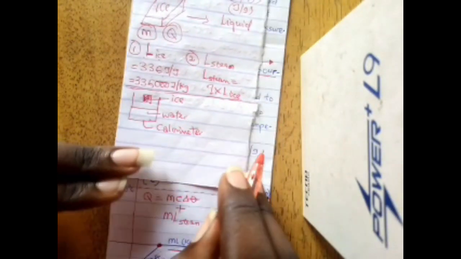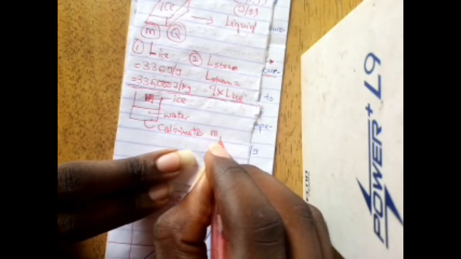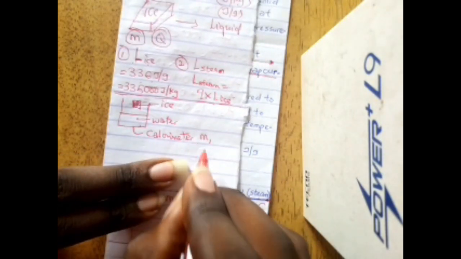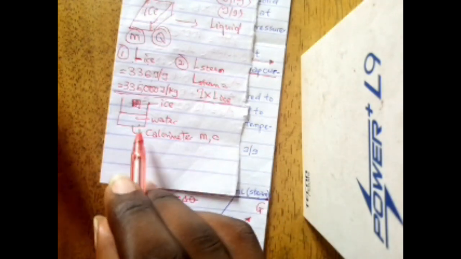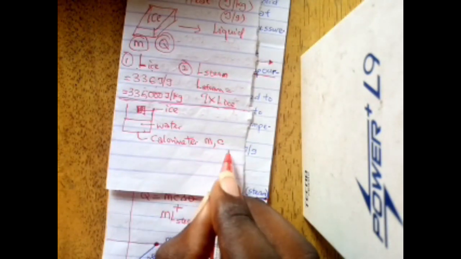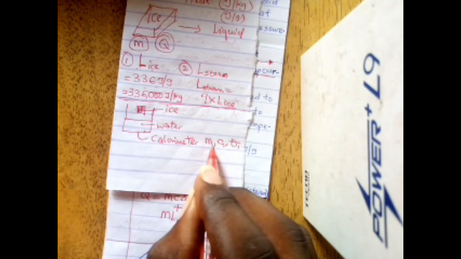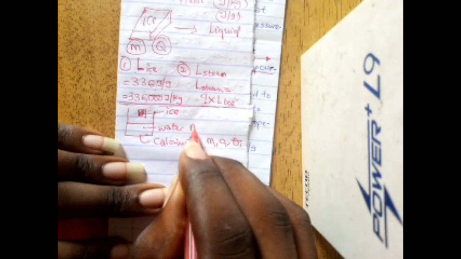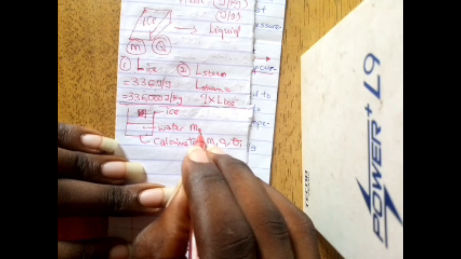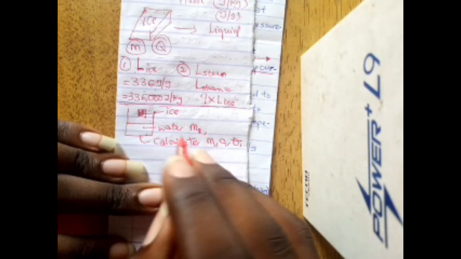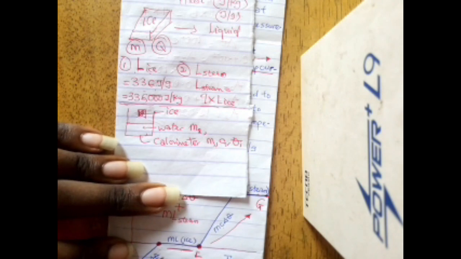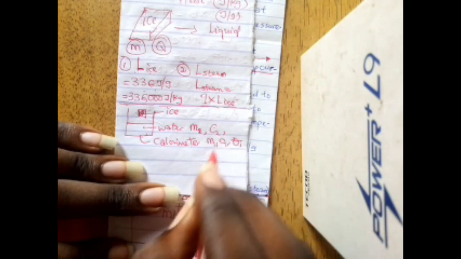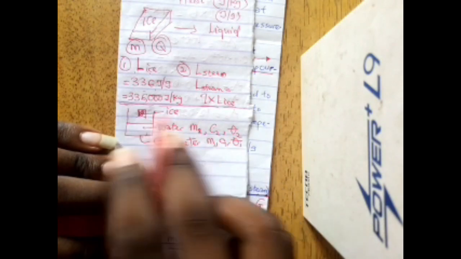Now you have a calorimeter of a certain mass, and the calorimeter has its specific heat capacity. The heat required to raise the temperature of the calorimeter, now let's say it's a copper calorimeter, it has its own specific heat capacity, and also it has its initial temperature, theta 1. Now the volume of water also in the calorimeter has its own mass, m2. Now water has a specific heat capacity of 4,200 joules per kilogram per kelvin. Similarly, it has its initial temperature.